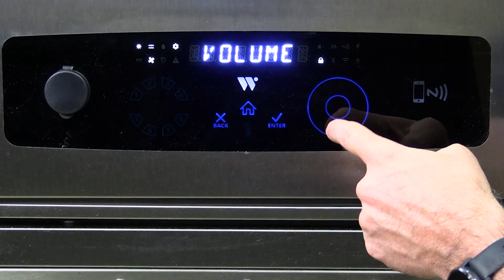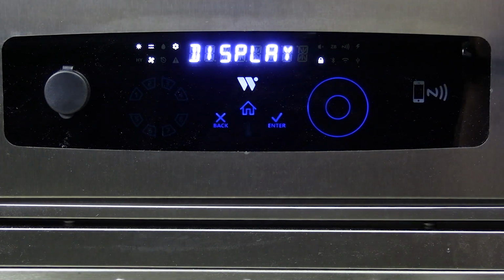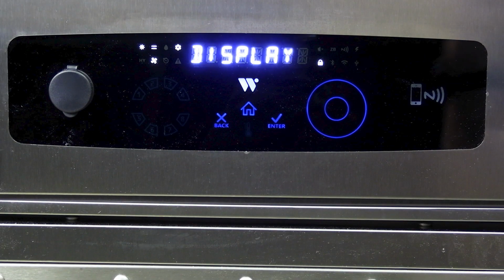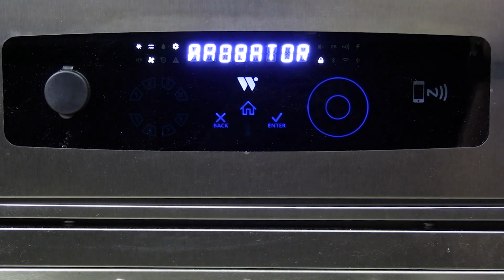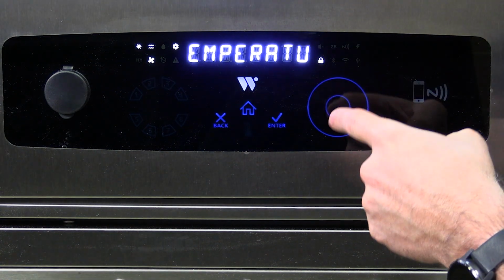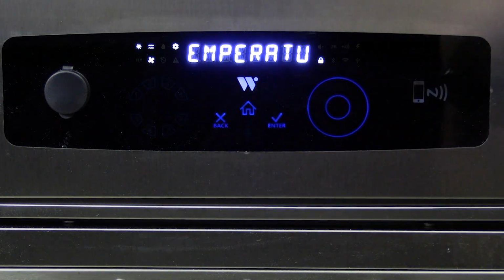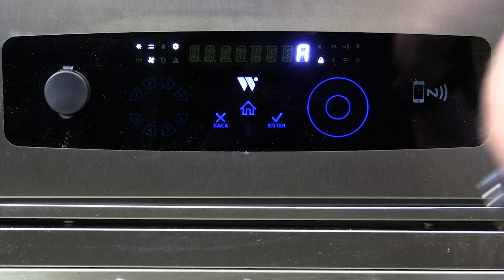Tracing the navigation wheel in a clockwise motion, display will be displayed. To change the temperature displayed, select Enter. Using the navigation wheel, select either evaporator temperature or air temperature to be displayed. Then select Enter.